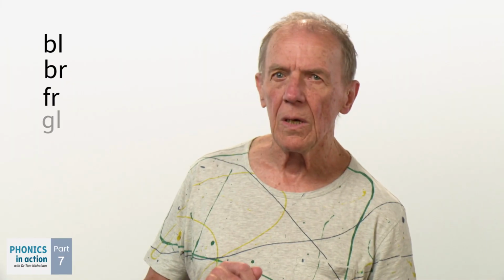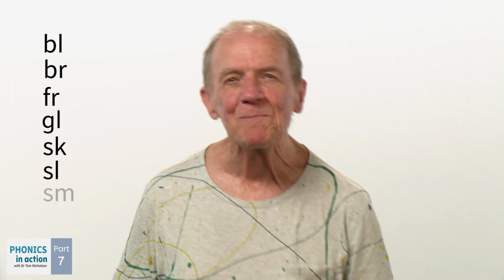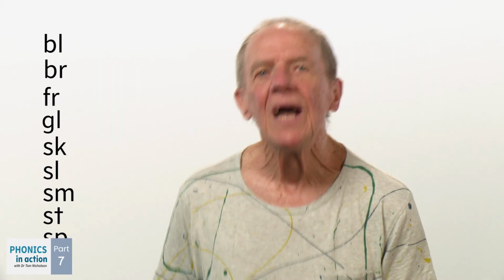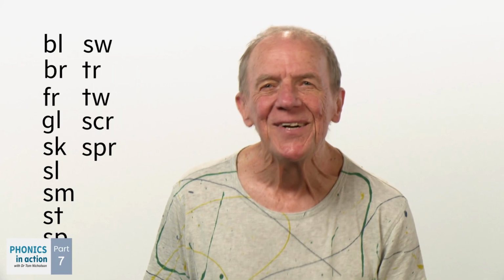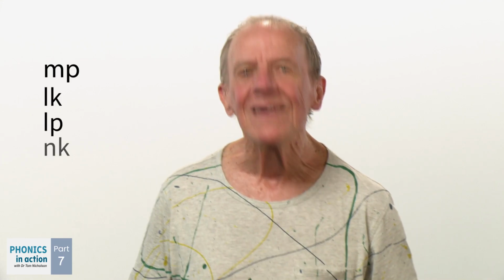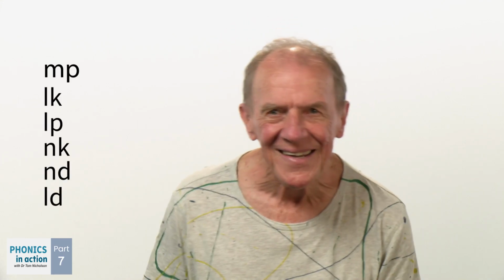And the history. Are clusters part of the story of English? Yes, definitely. Old English had many clusters. Some have gone, but quite a few remain. We still use Old English clusters in initial position, like bl, br, fr, gl, sk, sl, sm, st, sp, sw, dr, tw, skr, spr, str. And in final position, we still have mp, ck, nk, nd, ld.